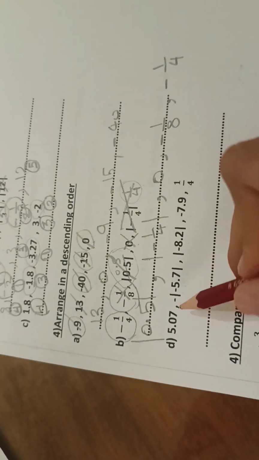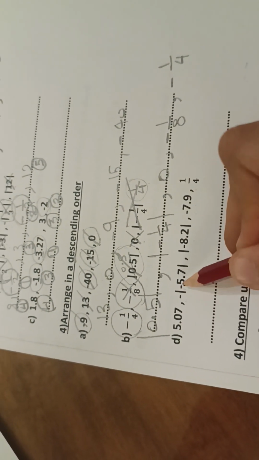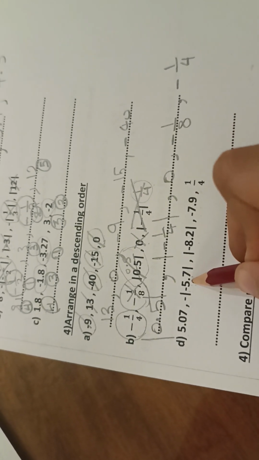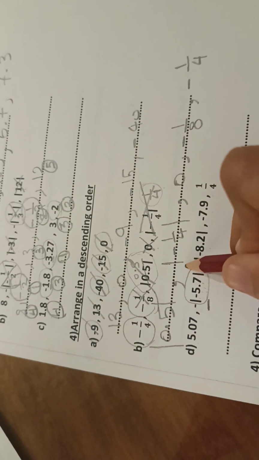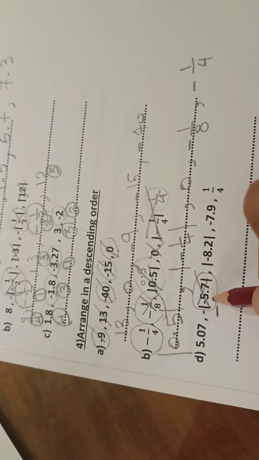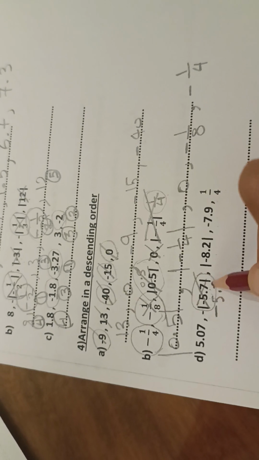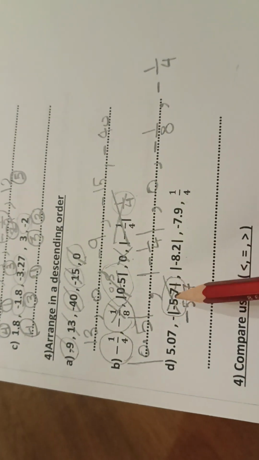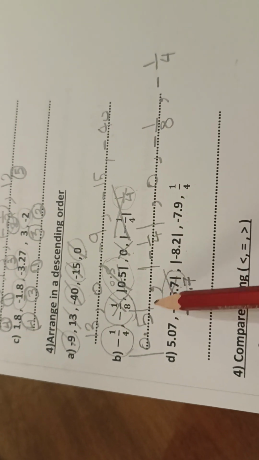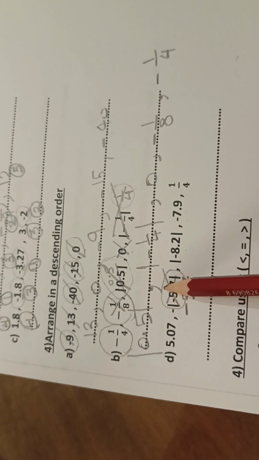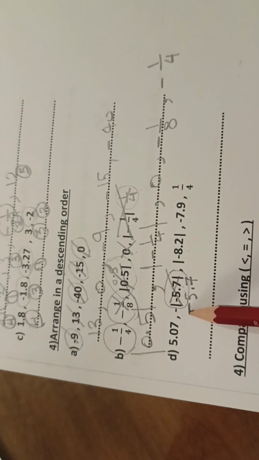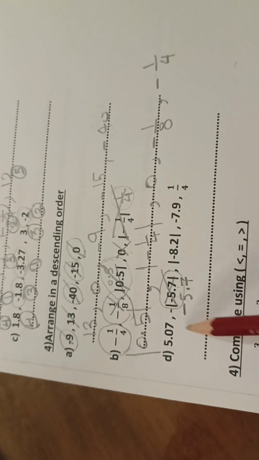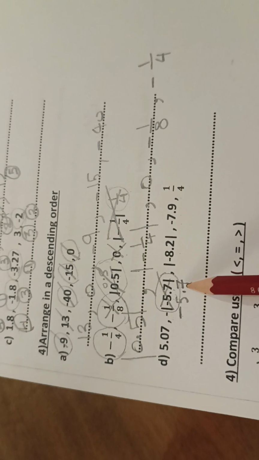So negative absolute value of negative 5 and 7 tenths: I keep the negative outside the absolute value, and this number will get out of the absolute value as 5 and 7 tenths. This negative number will be out of the absolute value as a positive number, and this positive number will face the negative sign in front of it, so it will turn to be negative 5 and 7 tenths.